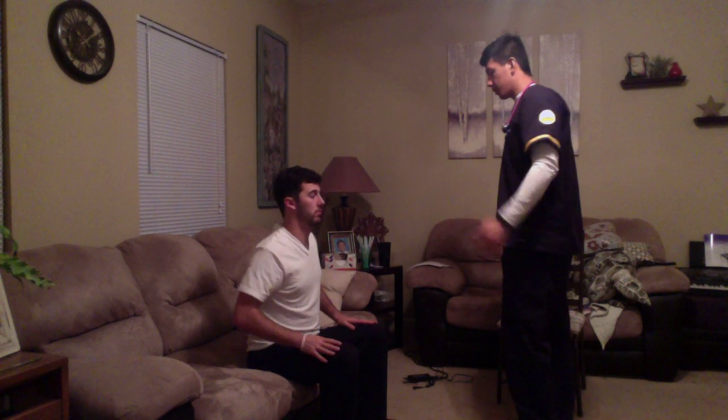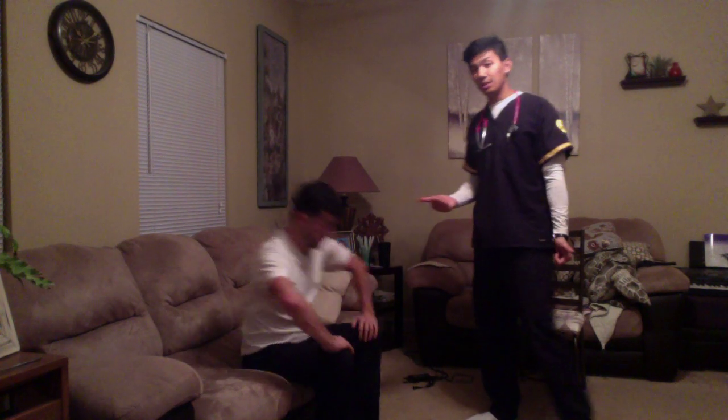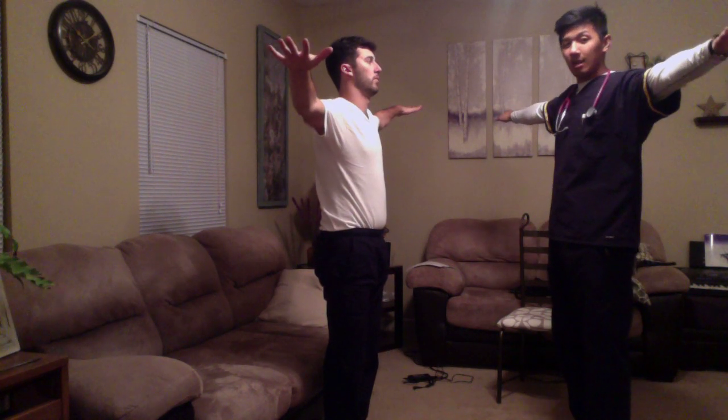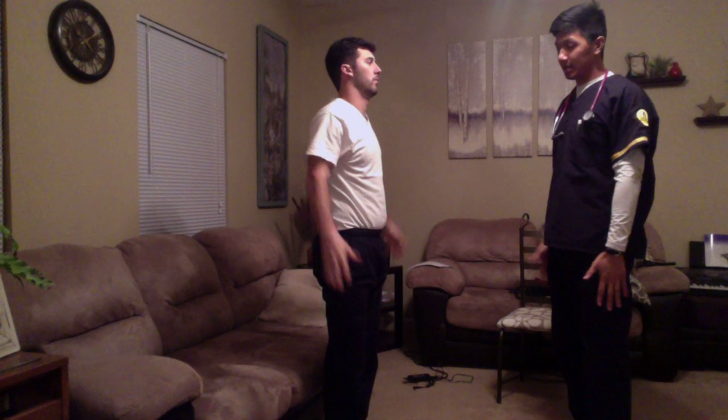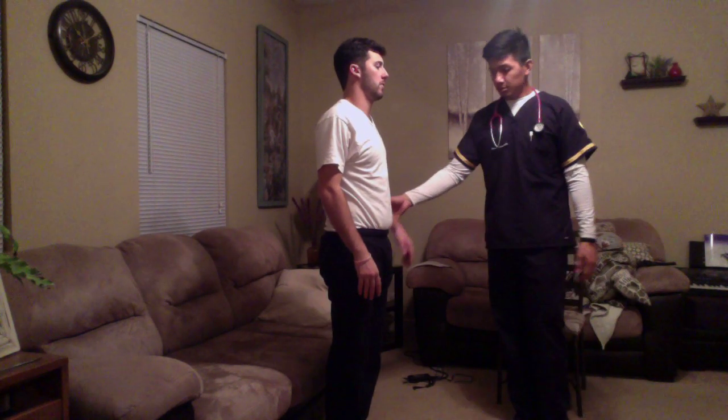Okay. Next is the upper extremities. We're going to assess range of motion for his upper extremities. So I'm just going to have him stand up here. Okay. I want you to take your arms and raise them up to the sides, please. That's abduction. And put them back down. Adduction. Okay. And then we're going to do shoulder range of motion.